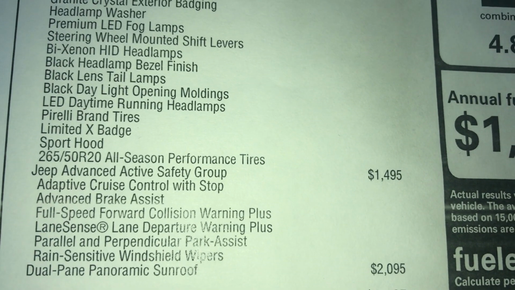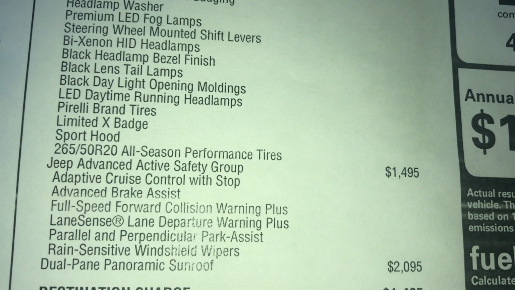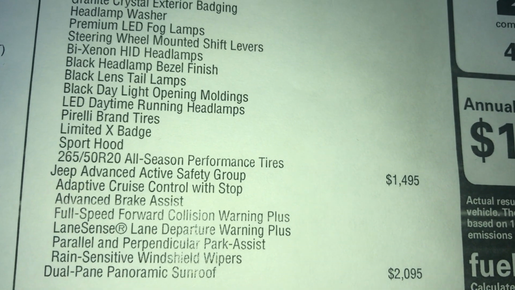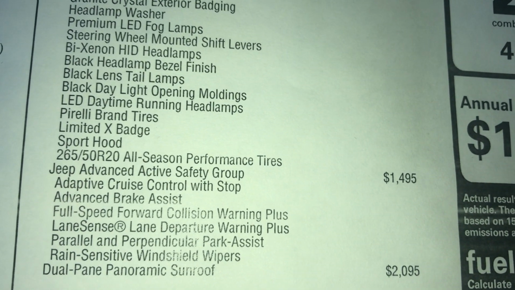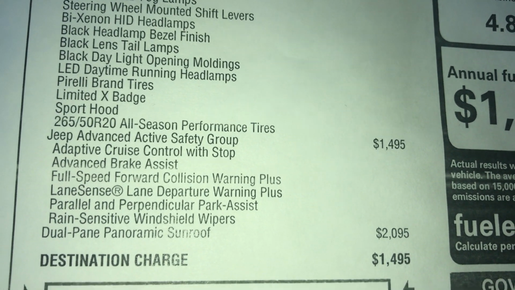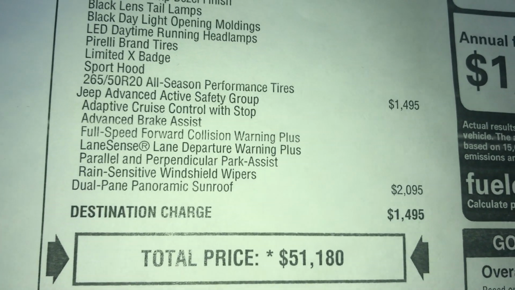So the two options that you see there: the Jeep Advanced Active Safety Group, $14.95, and then the dual pane panoramic sunroof is $20.95. Those two are standard on the High Altitude. And you get the destination at $14.95, which is the same, with a grand total price of $51,180.